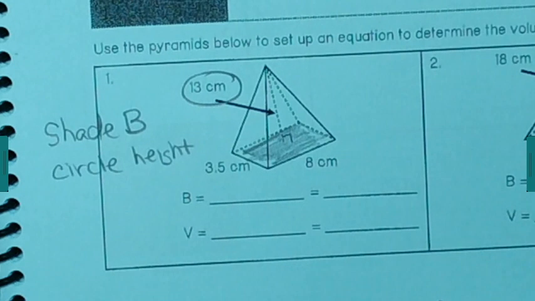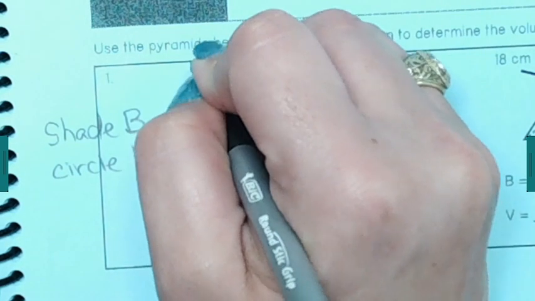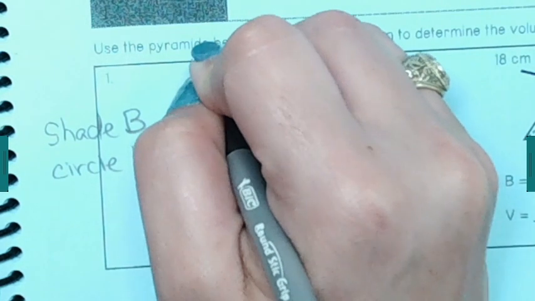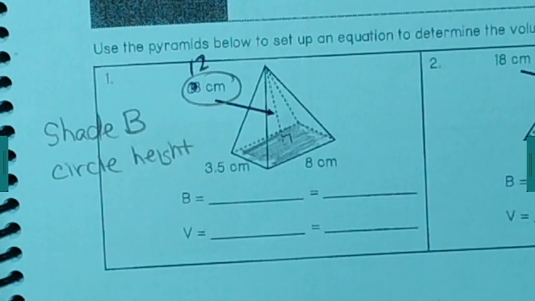Because I want this to be an easy number, since this is our first time, we're going to change this 13 to 12, because otherwise it's a decimal, and I don't want us to start with a decimal. So just change that to 12. All right, so every single time, shade your base first, circle your height. And then we want to start solving.